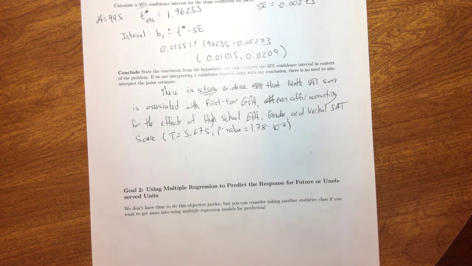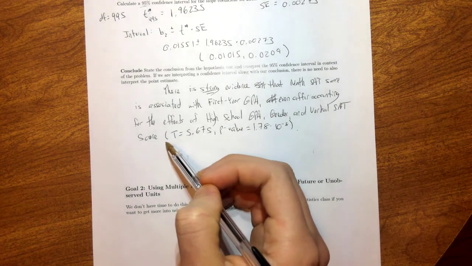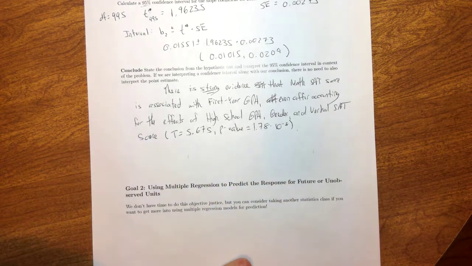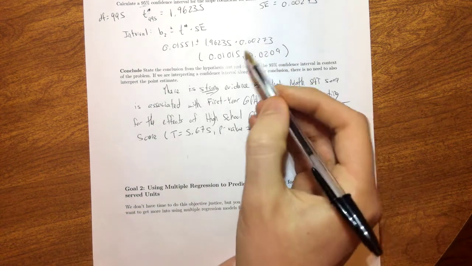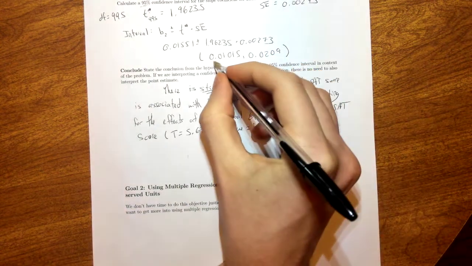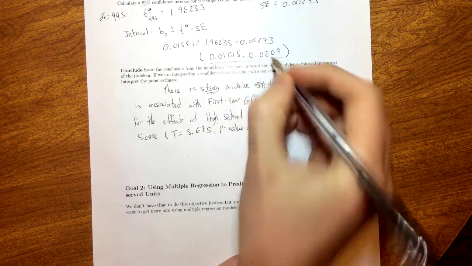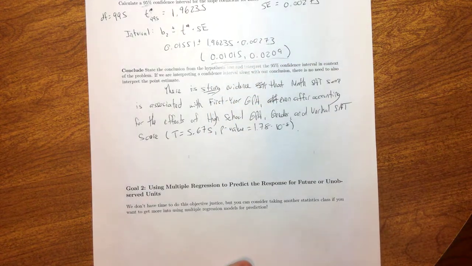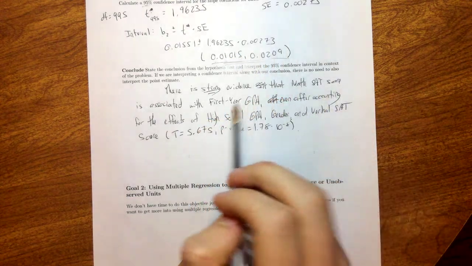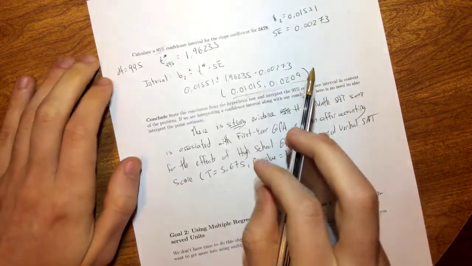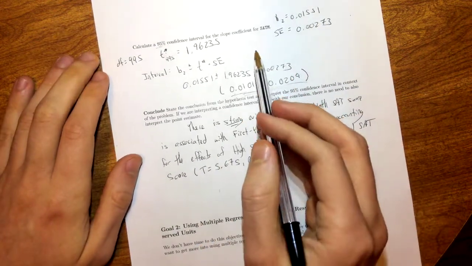Okay, and so let's come down to this conclusion and actually interpret what this interval means. So this is usually the harder part, the interpretation. And so what we're saying is, in math speak, I guess, we're saying that the slope between first year GPA and math SAT score is between these two numbers.